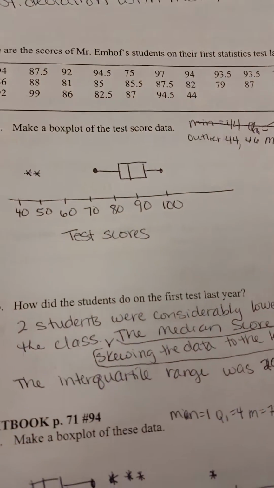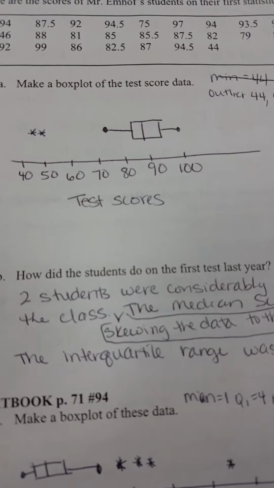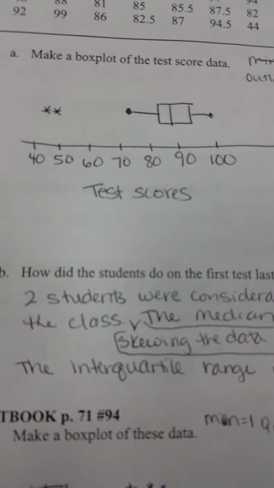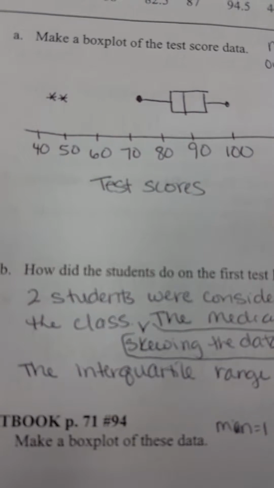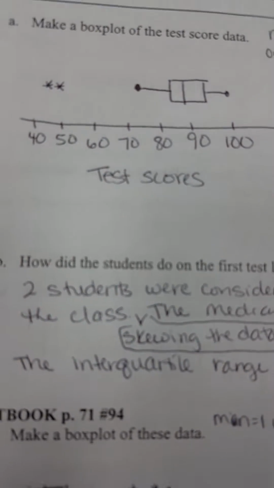So when you go to graph it, you'll want to graph it on your paper like I did here. So I've got the two outliers with asterisks. Notice that I have a scale at the bottom, and then I have the test scores label at the end. And so that's what you want to do. All right, and that's what you should have on your paper.